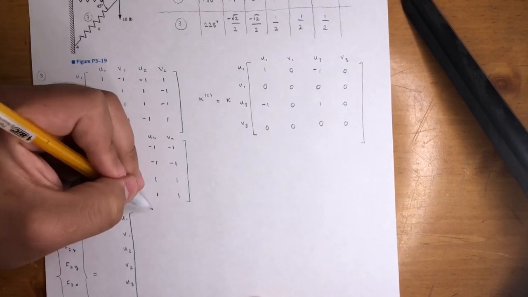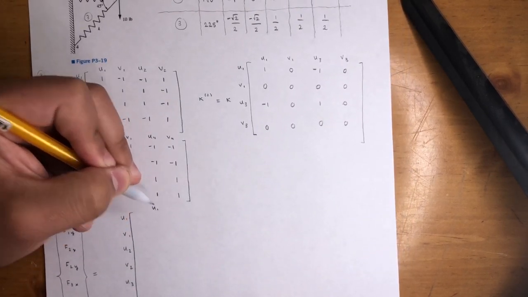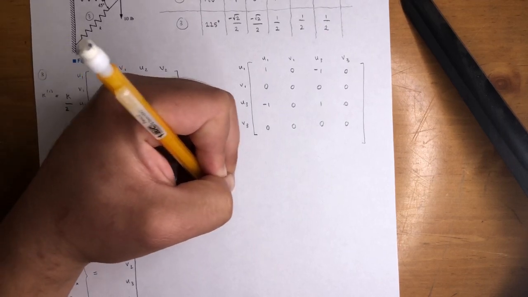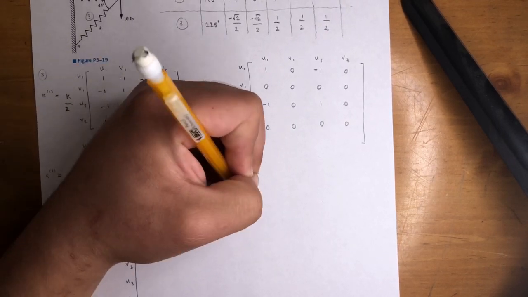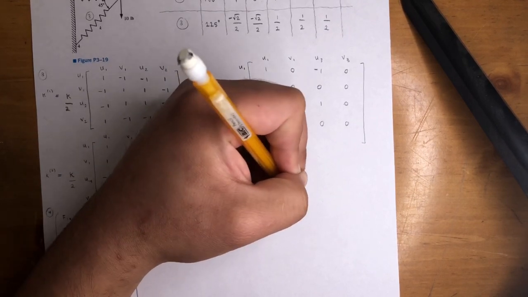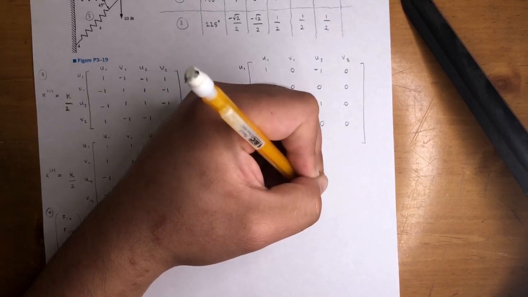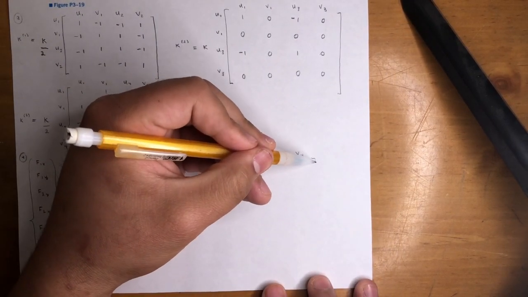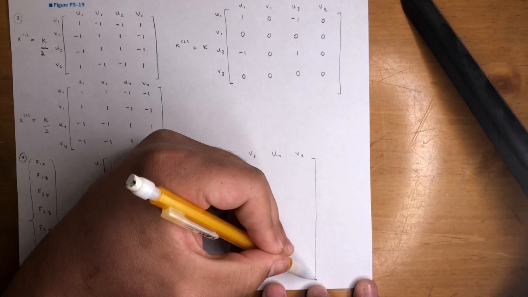Okay? Same thing across. So it's going to be U1, V1, U2, V2, U3, V3, and U4, V4. Okay? So, oh man, it's going to be really crazy.